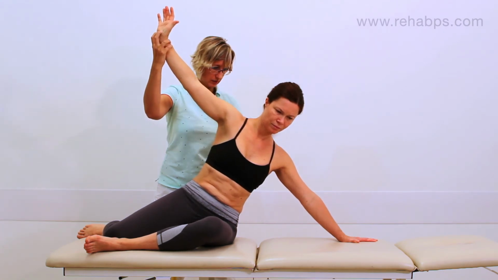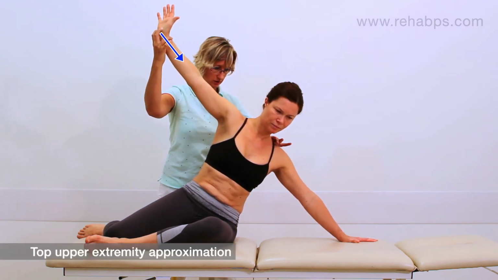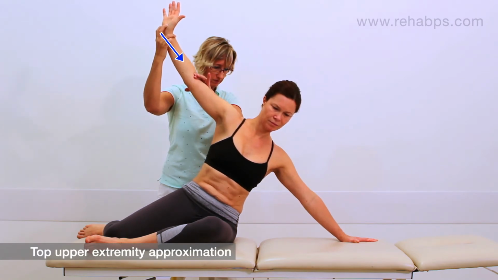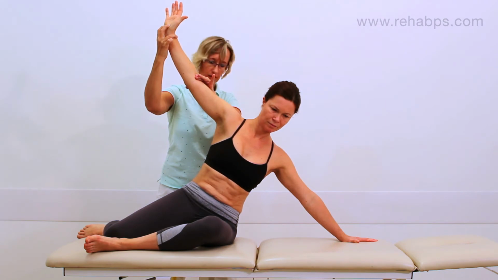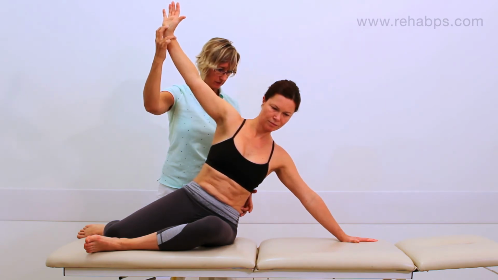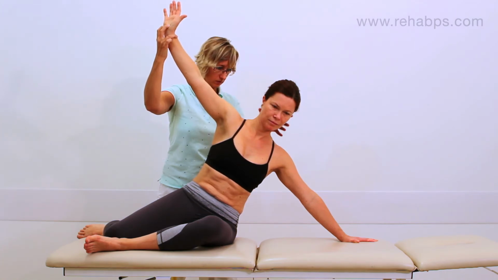The therapist exerts light pressure in the direction of the upper extremity and approximates the wrist towards the shoulder joint. Observe whether the patient is able to maintain the position without deviating from neutral alignment.